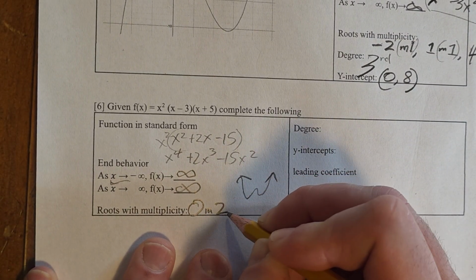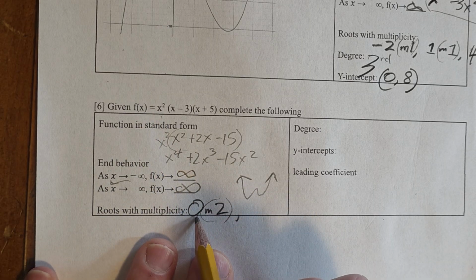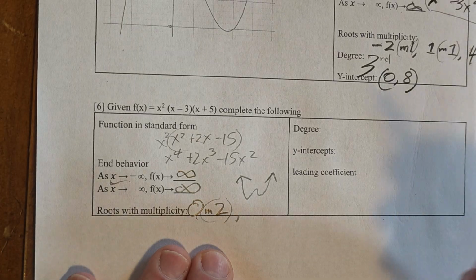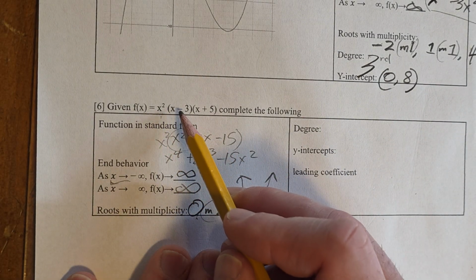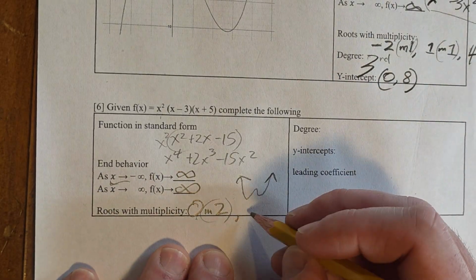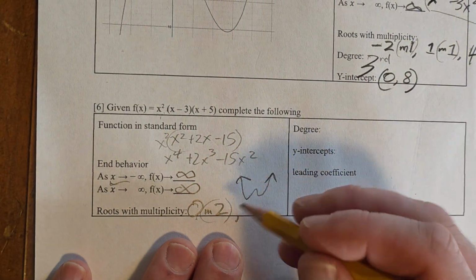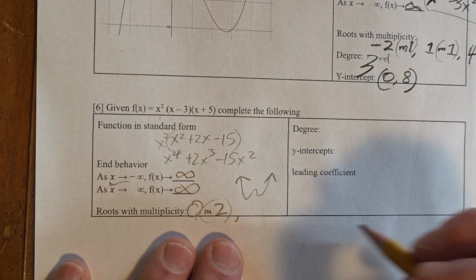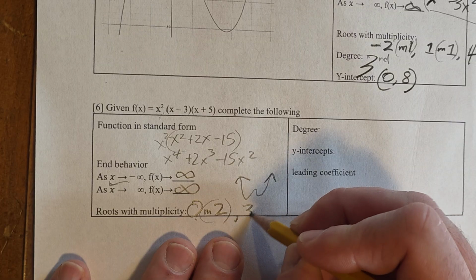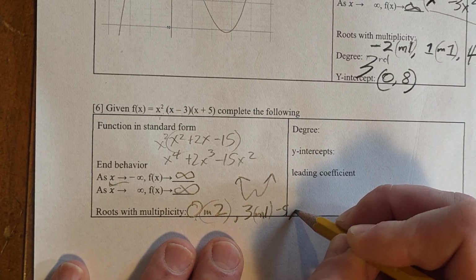0, multiplicity 2. When x itself is a factor, 0 itself is a root. Because you can plug 0 in and get out 0, that's what a root is. Because 0 squared is 0 times negative 3 times 5. Well, 0 times this stuff is 0. Boom. X itself is a factor, 0 itself is a root. In this case, a double root because it's x squared, not just x. It means it's bouncing off that thing if you're graphing it. Okay, 3 multiplicity 1, negative 5 multiplicity 1.